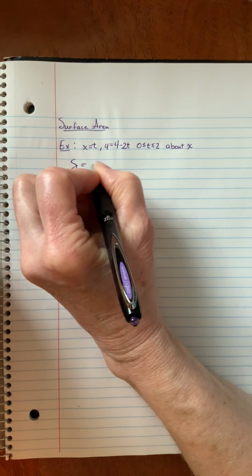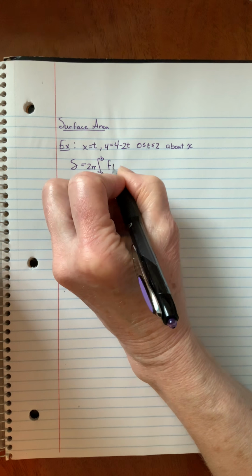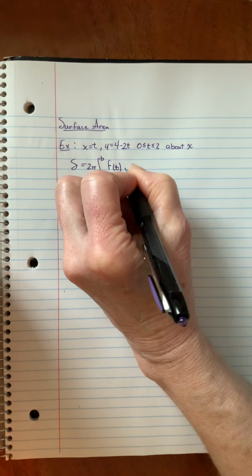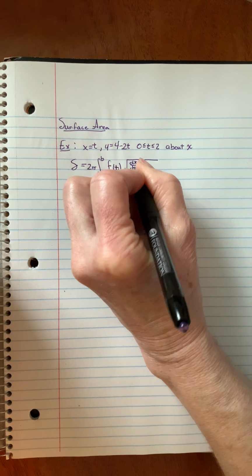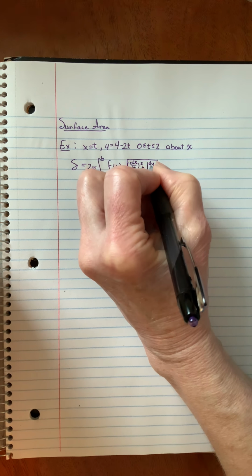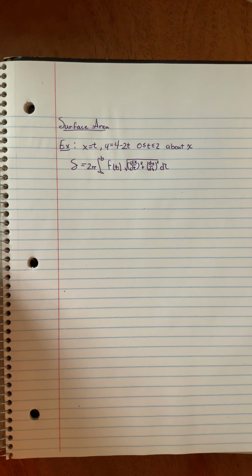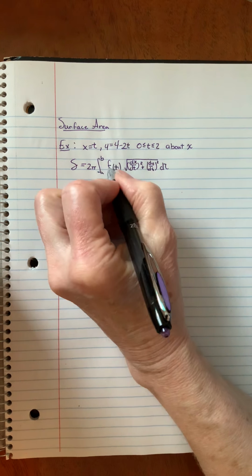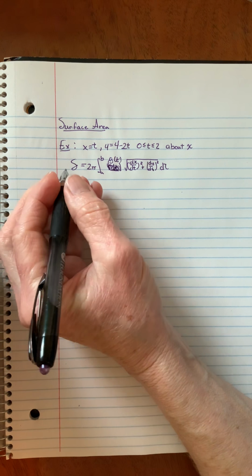S is equal to 2 pi, integral from a to b of f of t, and then we've got the square root of dx/dt squared plus dy/dt squared, dt. Okay, so there's our formula, and I did the wrong one, didn't I? I've got to put g in here. Got the wrong one, g of t, excuse me for that.